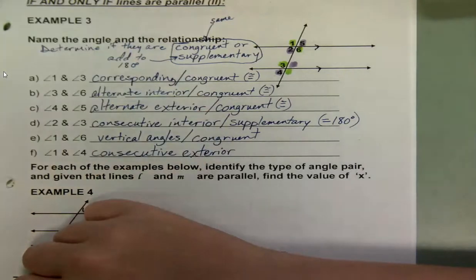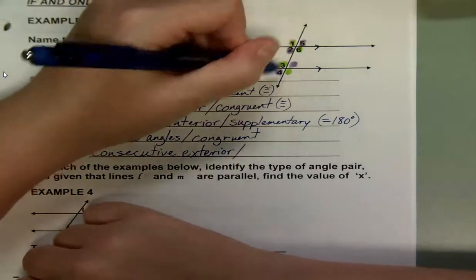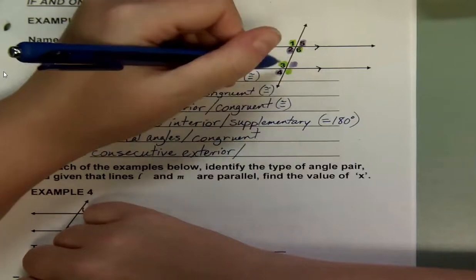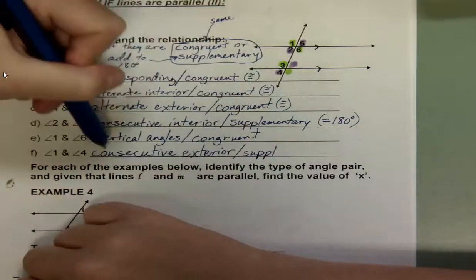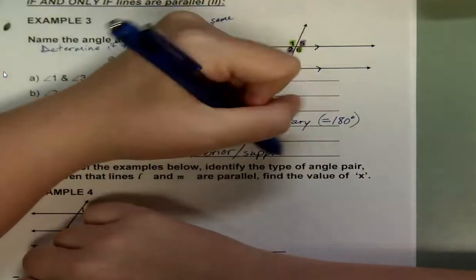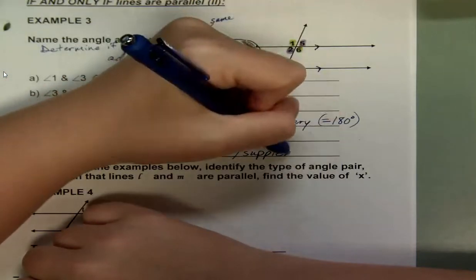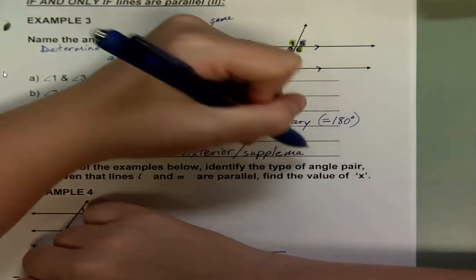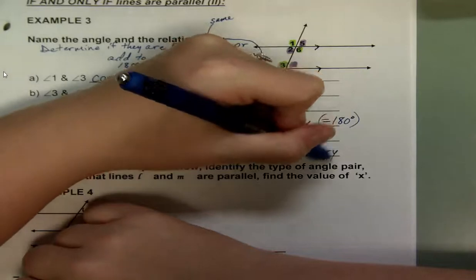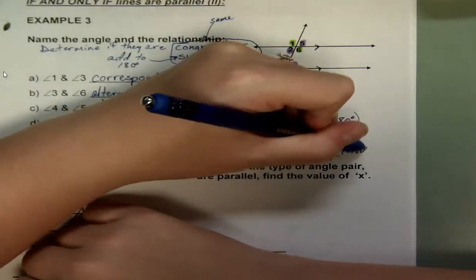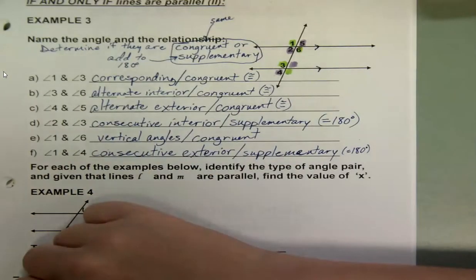So they're consecutive exterior angles, which those will always be supplementary, just like the other one with the word consecutive. Alright, so consecutive exterior, they're always going to be supplementary.